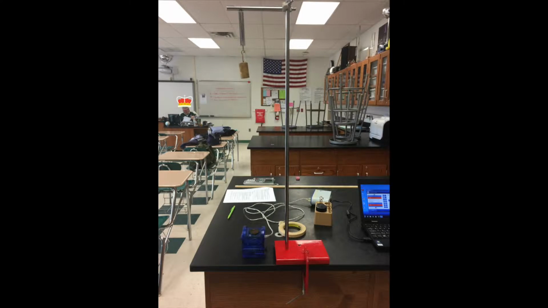To set up this experiment, put the large rod in the ring stand and secure it to the table using the C-clamp. Then, using the small clamp, attach the small rod to the large rod. Place the spring on the small rod and let it hang. Then place the motion sensor directly under the hanging spring and connect it to a laptop.